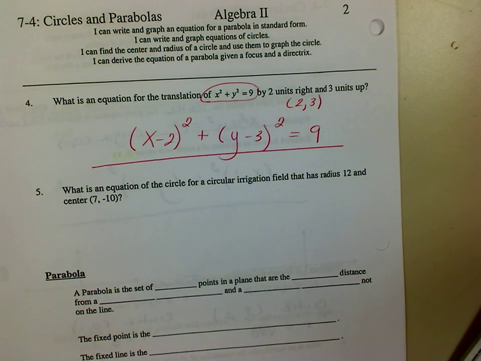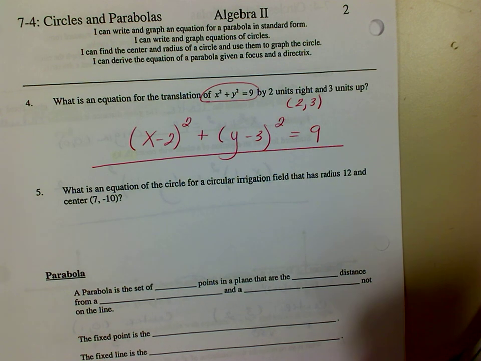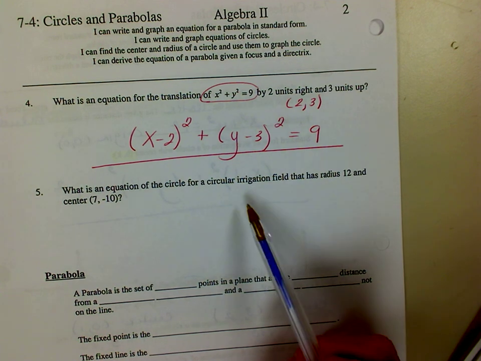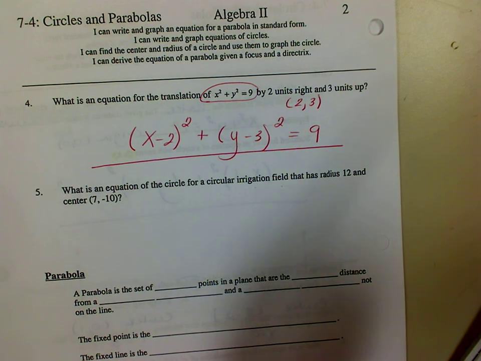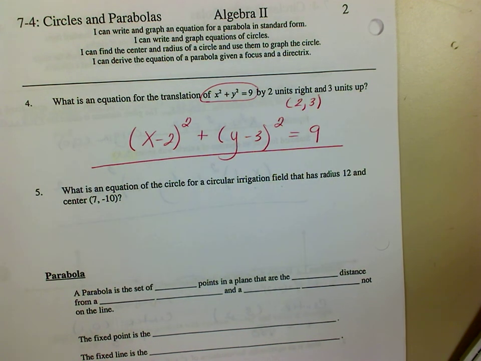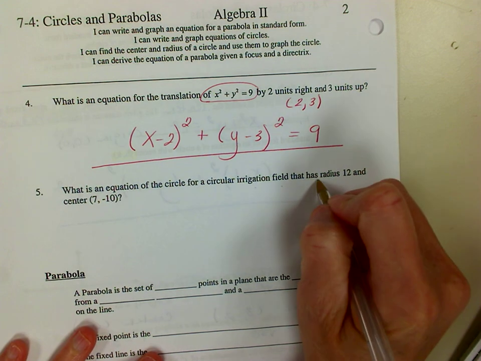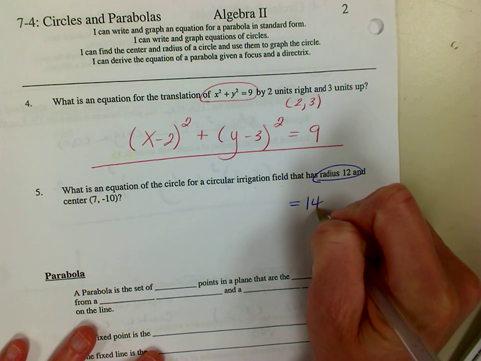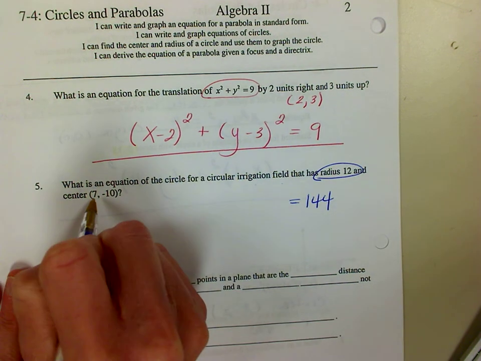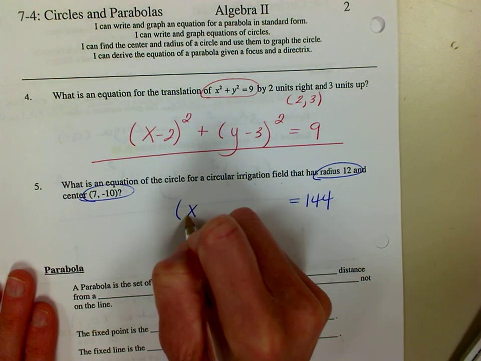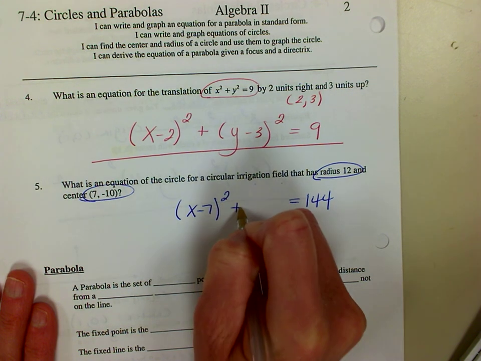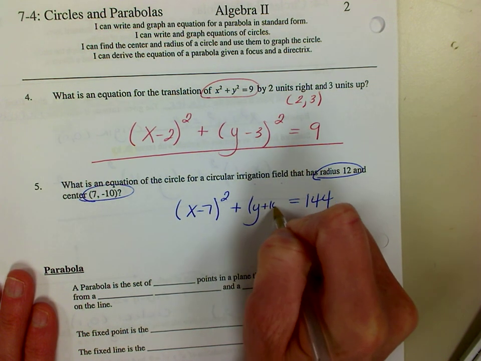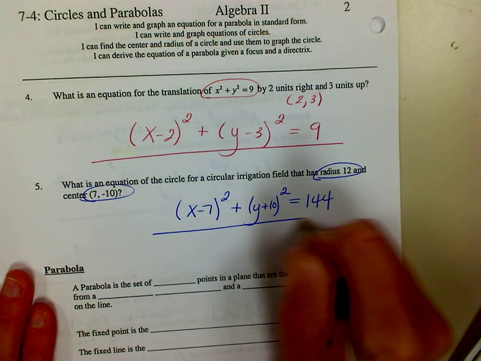Okay, number 5. So I want to write the equation of a circle for a circular irrigation field. That's like when you water your cornfield and it waters it in a circular motion. We're going to write an equation of the circle that it makes. So this is the radius. If that's the radius, then the radius squared would be 144. And then if this is the center, then I would have x minus 7, because you do the opposite, and then y plus 10, because again, you do the opposite. That's my equation to number 5.